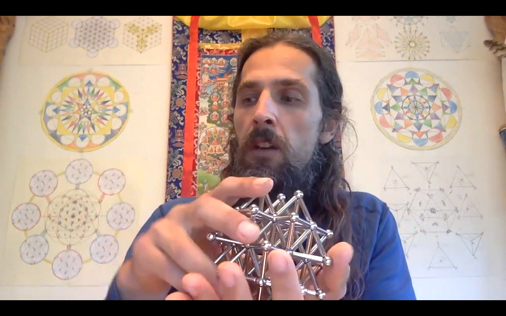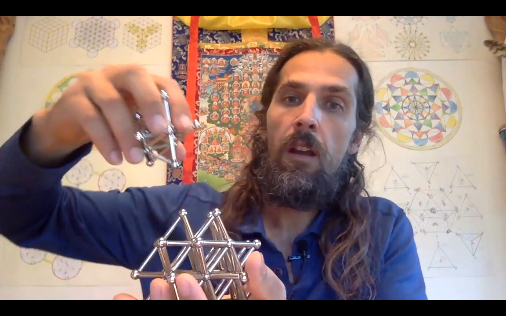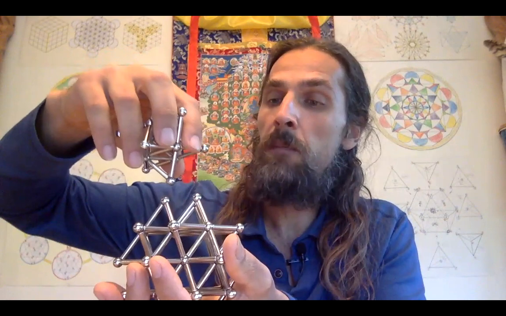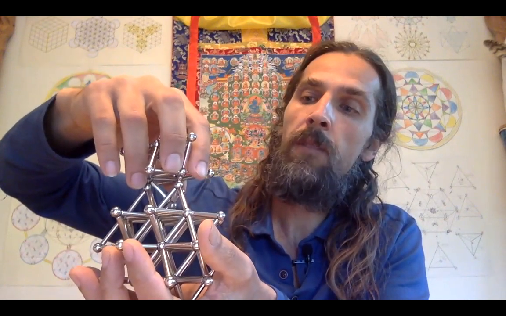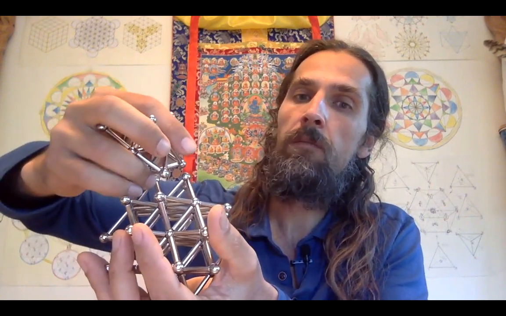And what you would be doing to create the vector matrix, the one Nassim Haramein focuses on, is plugging this one down into the bottom, and it would go all the way to the center.